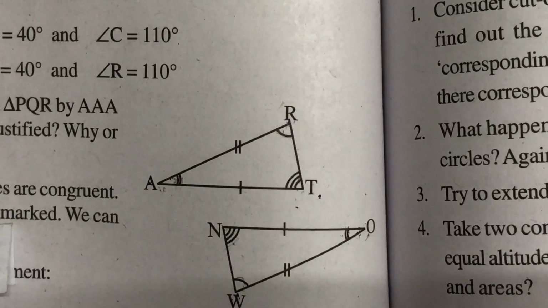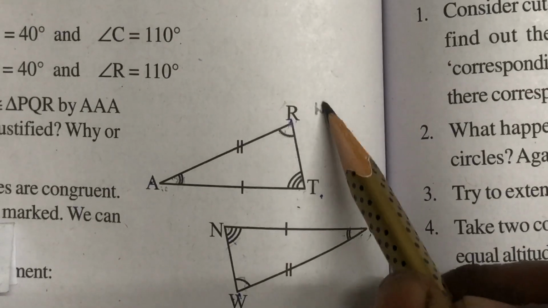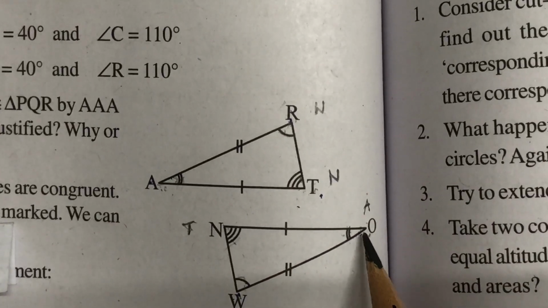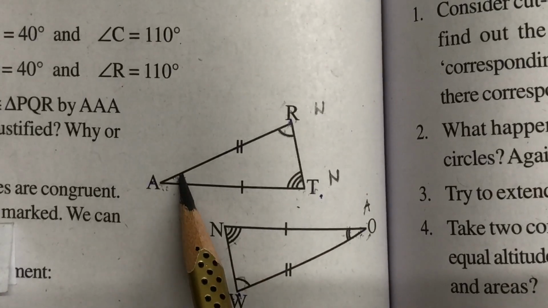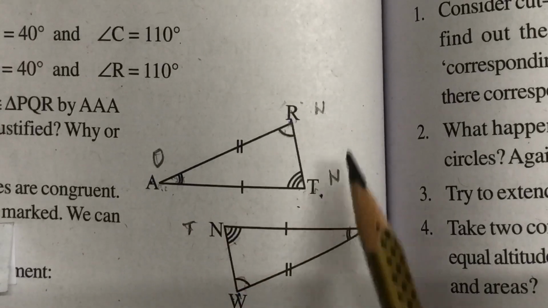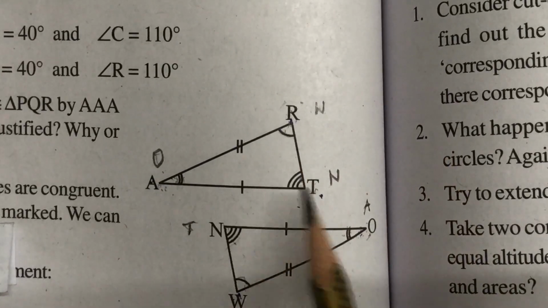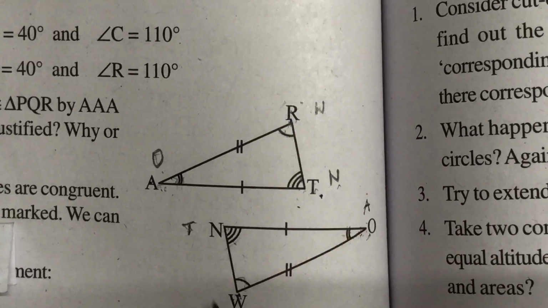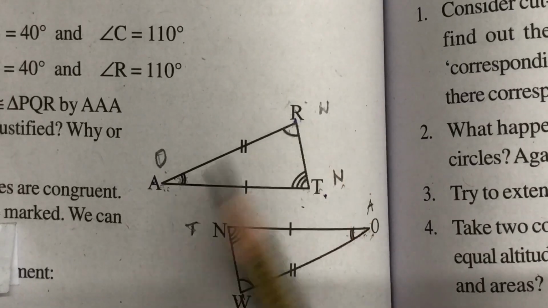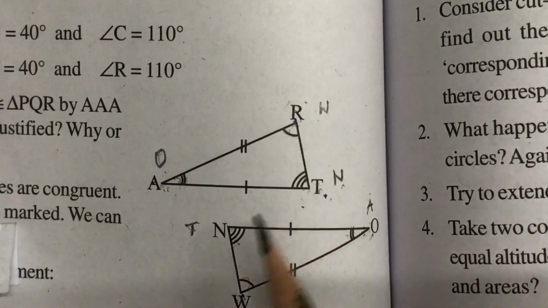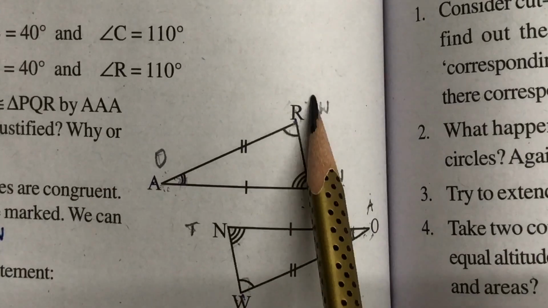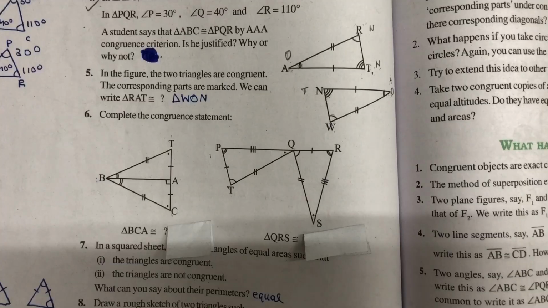So R corresponds to W and T corresponds to N. Next, A corresponds to O. RAT corresponds to WON. If you keep this upside down, it will be exactly equal to RAT. This WON, we can write triangle RAT is equal to triangle WON. That's all. Sixth question.